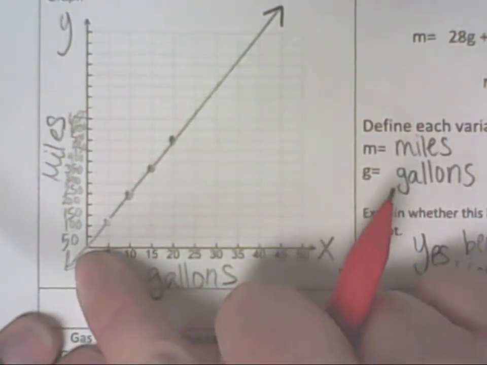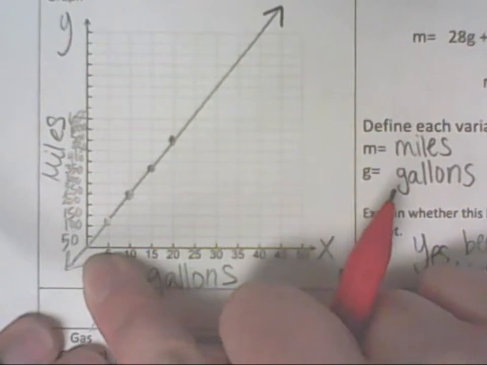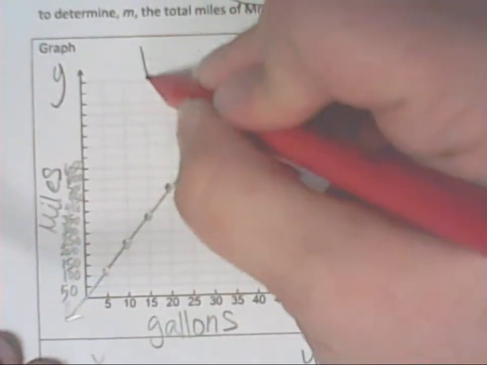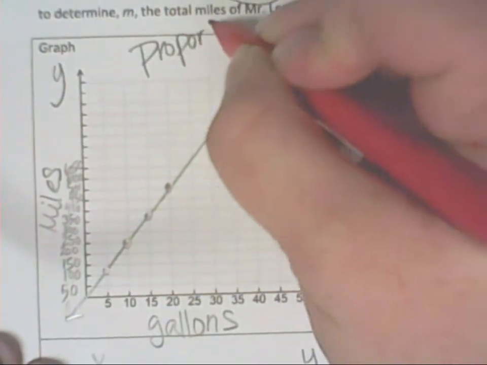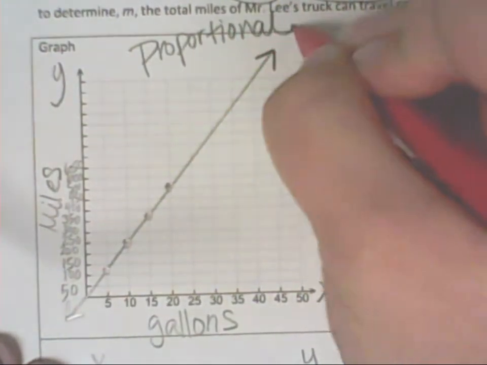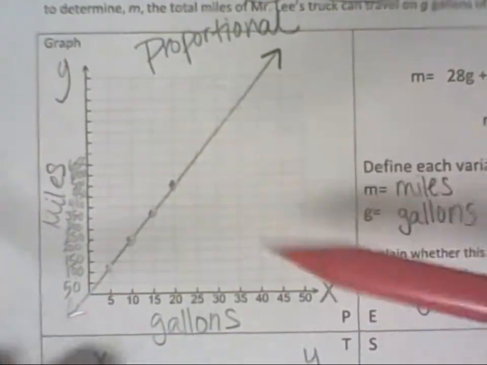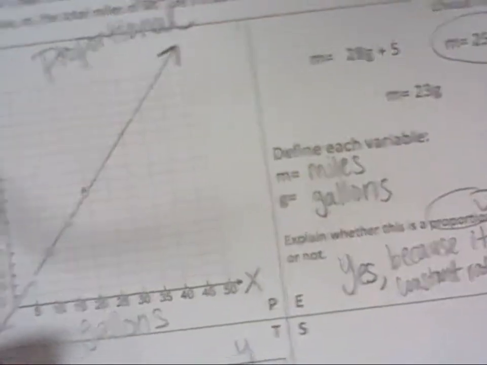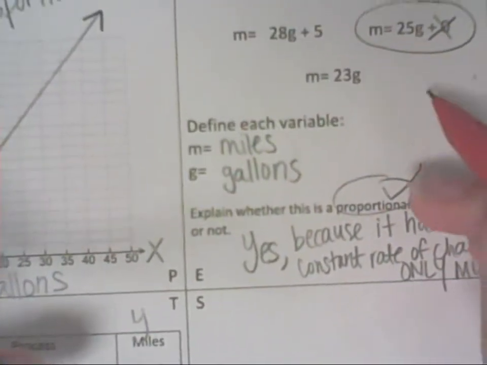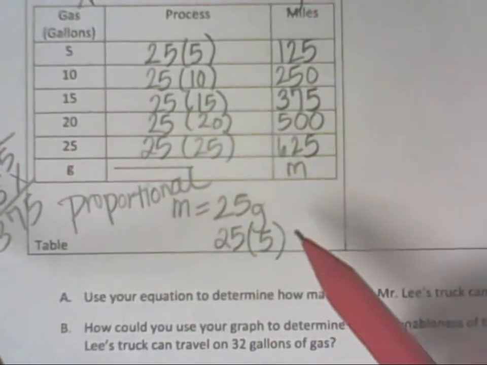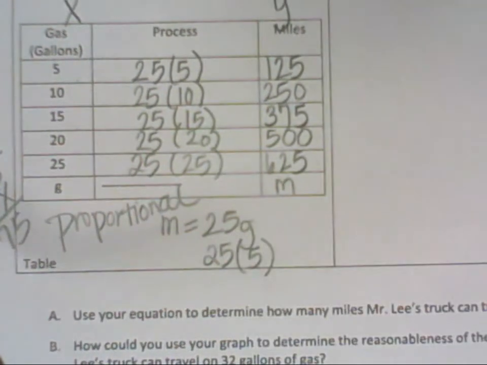All right, now I'm going to look at it. Does my line go through the origin? 0, 0. Yeah, it does. Good. So therefore, this table is proportional. Good, because we have to make sure we're looking at a graph, we're looking at 0, 0 to determine if it's proportional. On an equation, we're checking to make sure that we are multiplying by the variable. On our table, we want to make sure we're multiplying by the constant rate.